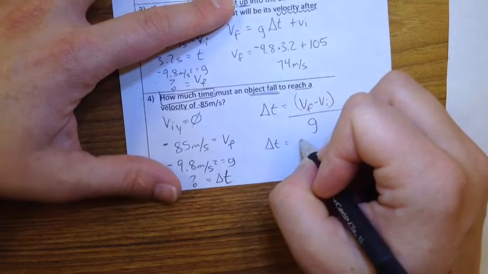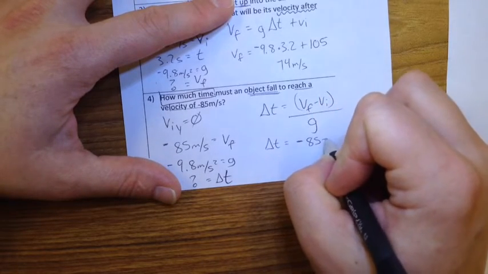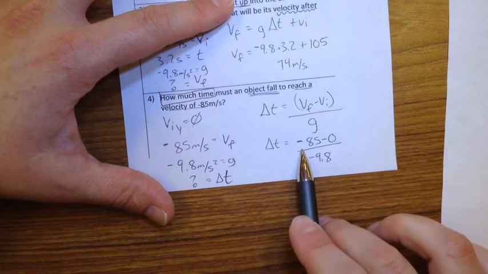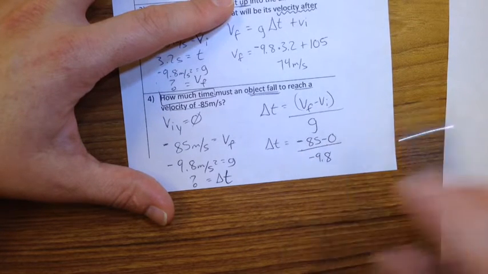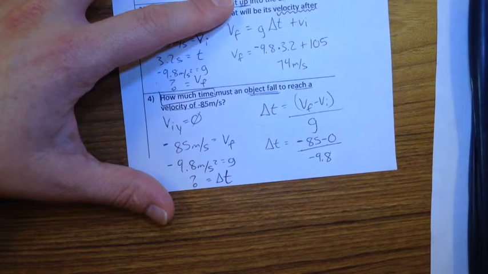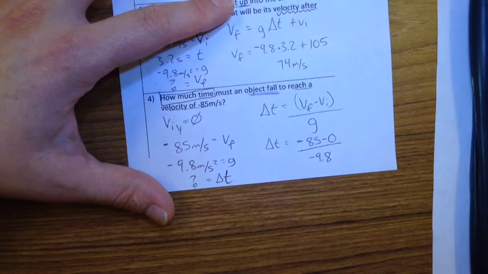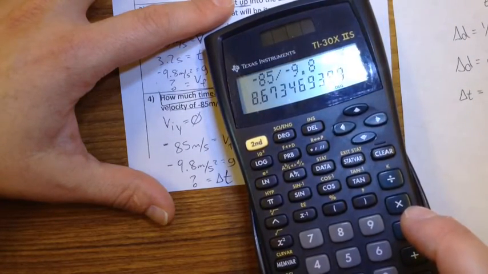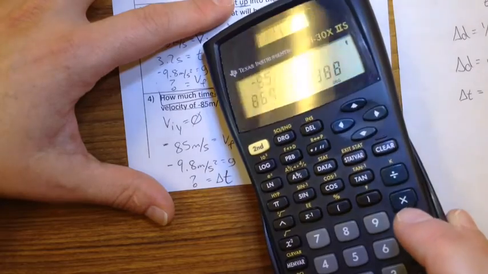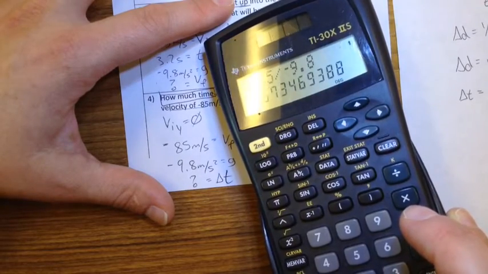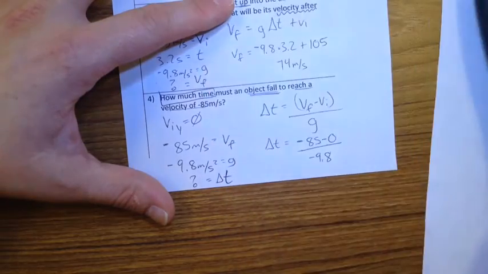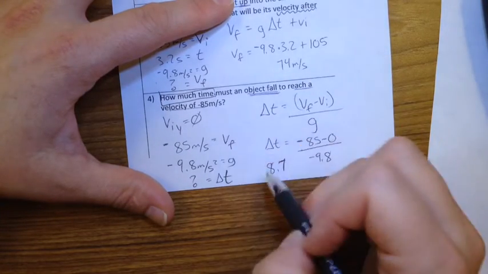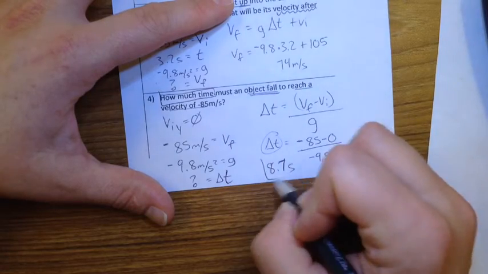So here we go. Final velocity, negative 85 minus initial velocity of 0, divided by negative 9.8. Negative 85 minus 0 is negative 85. So negative 85 divided by negative 9.8. Calculator says a positive 8.67, so round it, positive 8.7. 8.7. Solving for time, so seconds are my units.